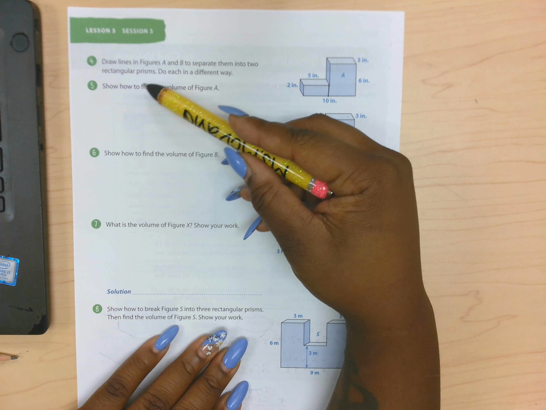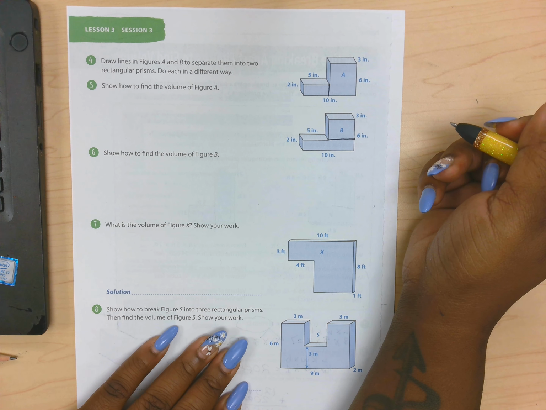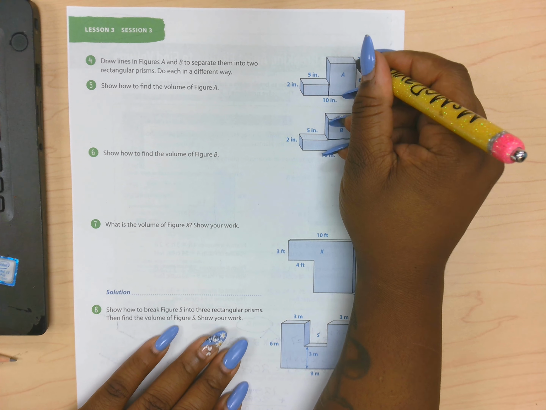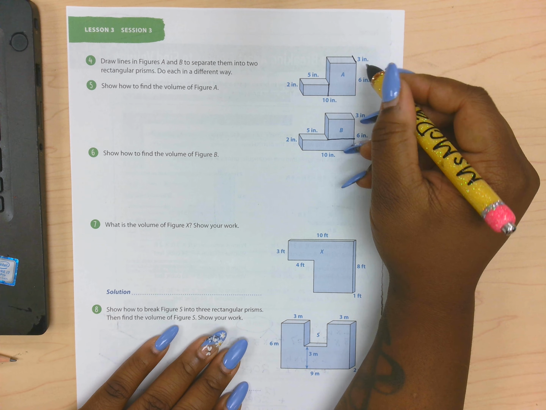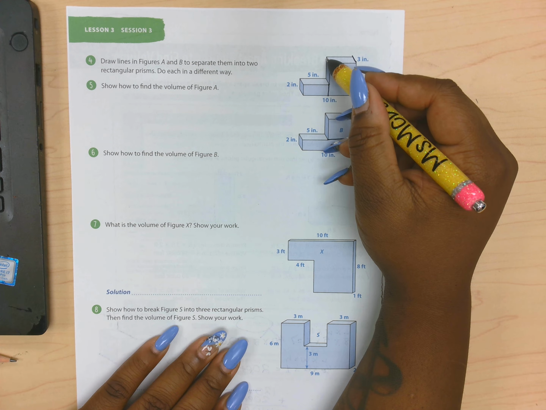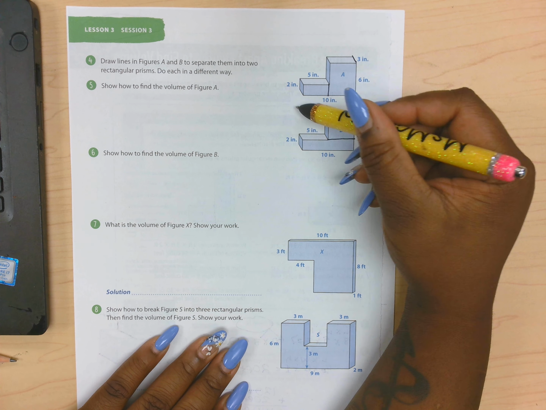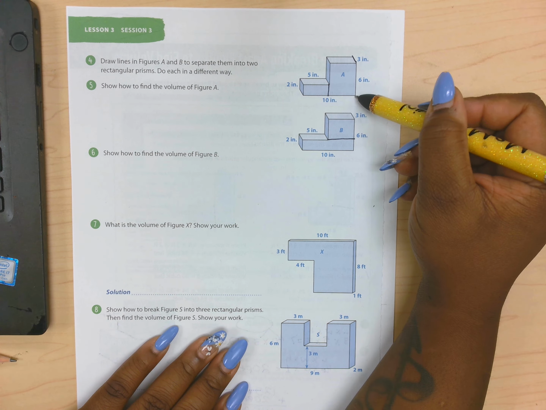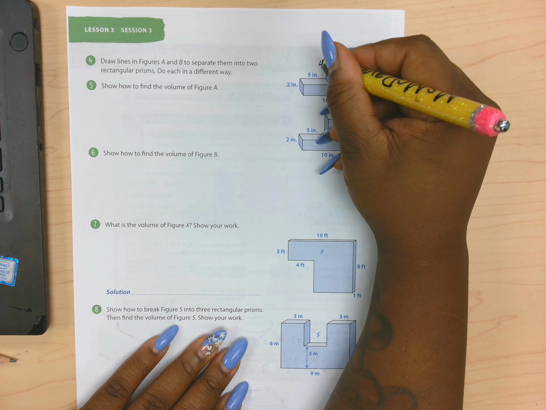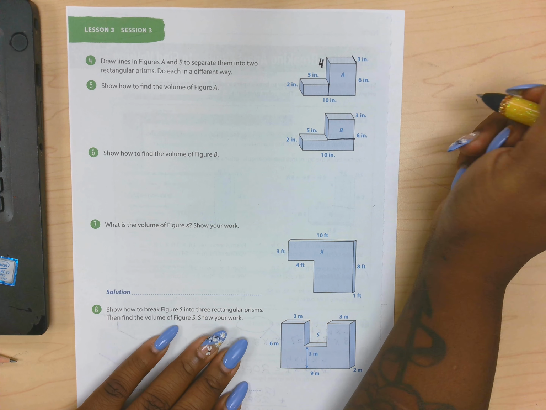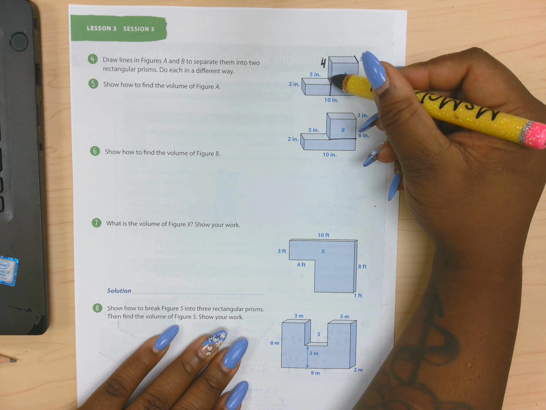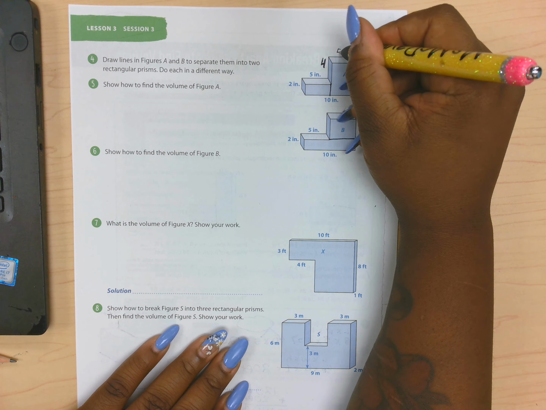So let's now solve for the volume. Show how to find the volume of figure B. It looks like my width is 30. My height is 6. And I am missing the height here. Well, we know this whole thing is 6. But this right here is 2. So if I take 2 from 6, that means this side is 4. And now I look like I have everything I need. Oh, but wait, I cut this in half. If this side is 5, that means this side is 5.